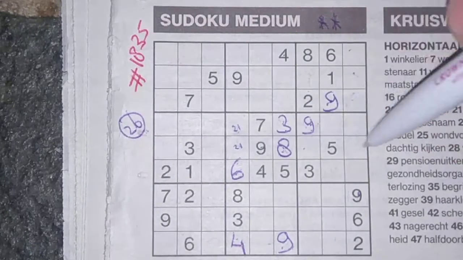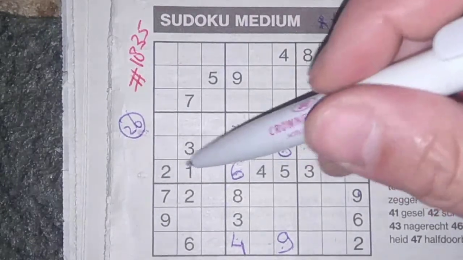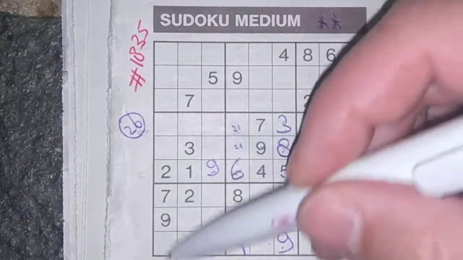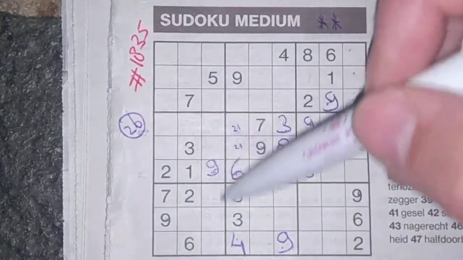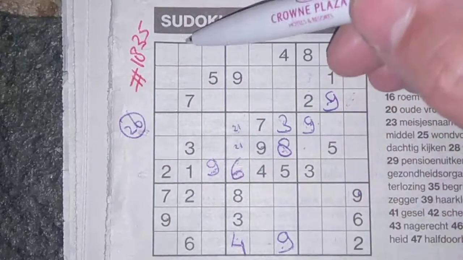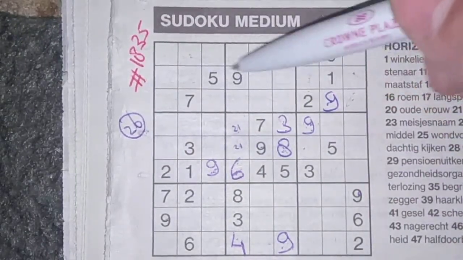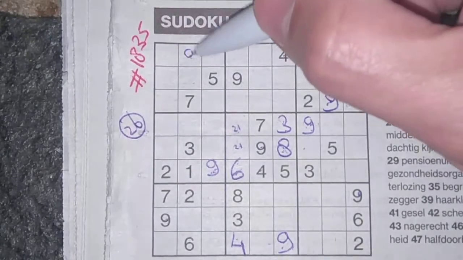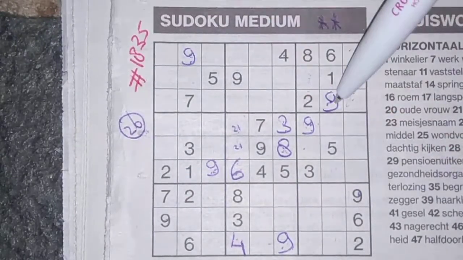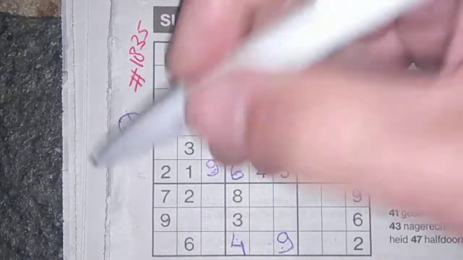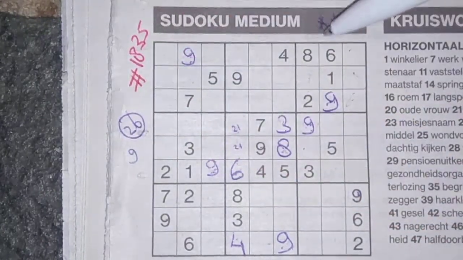9 in this row, 9 in the middle row. So in the row below, the only place for the 9 should be there. 9 in this first column, 9 in the third column. So in the column between, the only 2 places for the 9 should be here or there. We see here 9, no 9 there, so 9 should be there. And all the 9s are used, I can see. Digit number 1, alright.